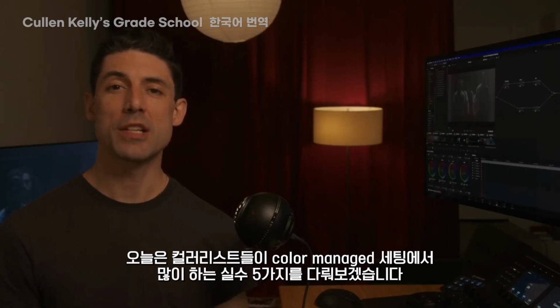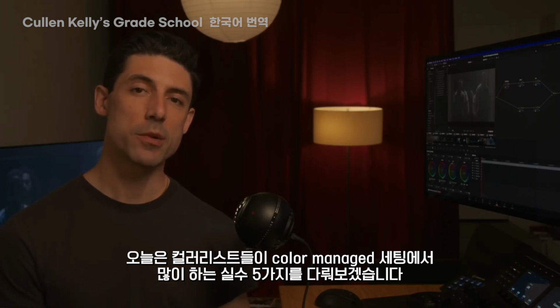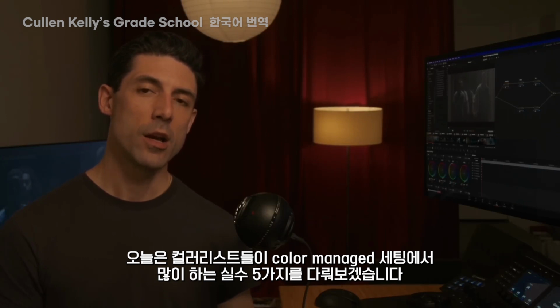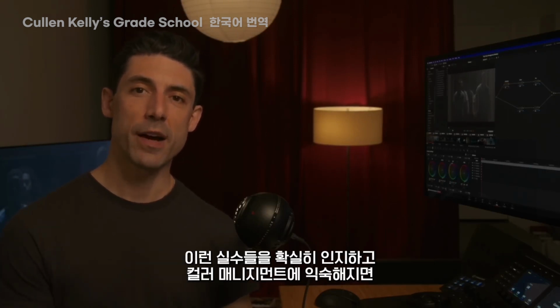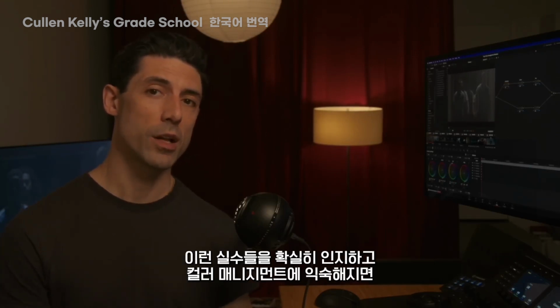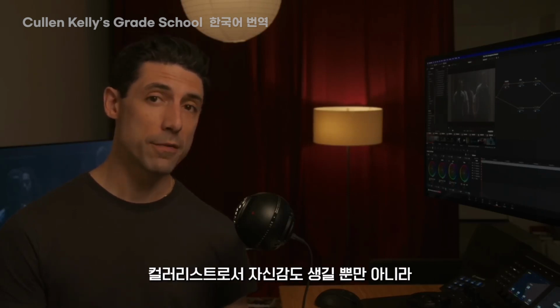Today, I'm going to show you the top 5 mistakes that I see colorists make when they are working in a color managed project. When you know these mistakes, when you can identify them, when you start to get more comfortable with color management, it's going to increase your confidence as a colorist.